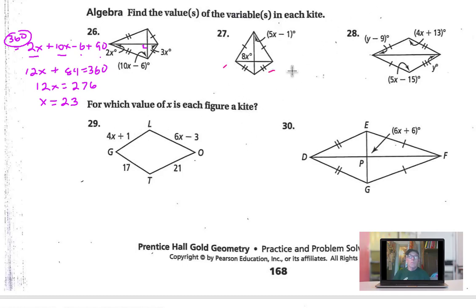Okay, for number 27, if we notice, this is a 5x minus 1, but these angles are congruent because the major diagonal bisects. So this is also 5x minus 1. And we got a 90 there and an 8x, which is this one here. So altogether, these have to make 180 degrees. So we have 5x minus 1 plus 90 plus 8x equals 180.